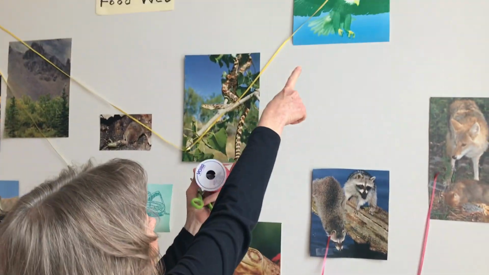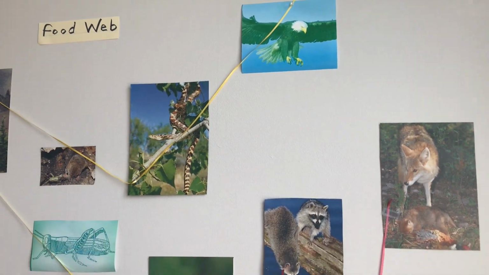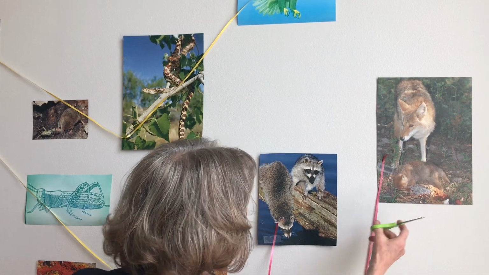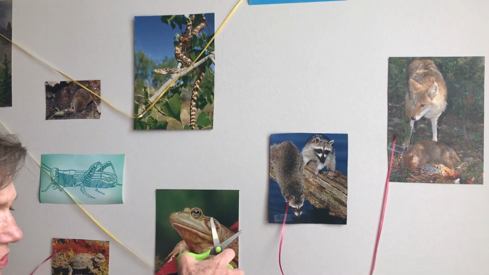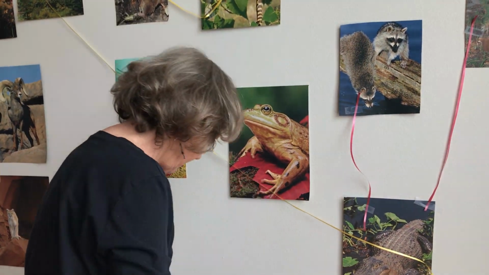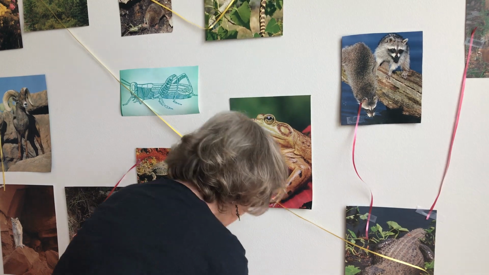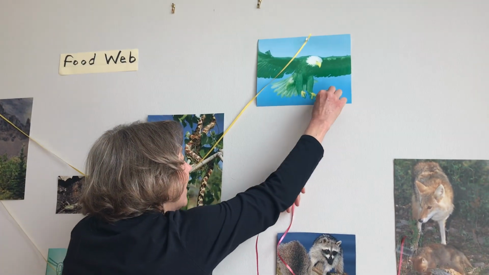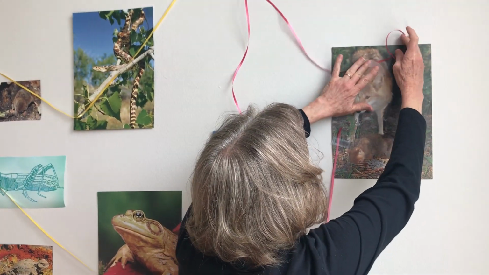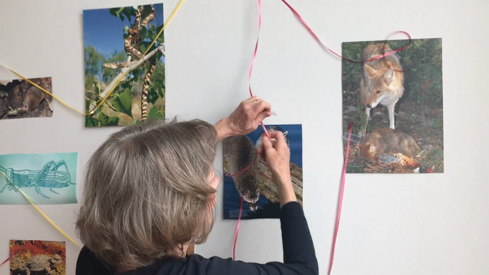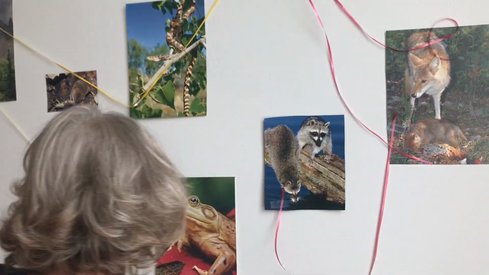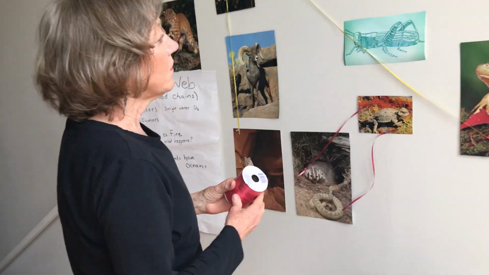That eagle, he's gonna eat both a small baby fox and birds. So we're gonna take two lines off of that eagle up there and take it to both the fox and the bird that's in the picture. Let's look for something else.